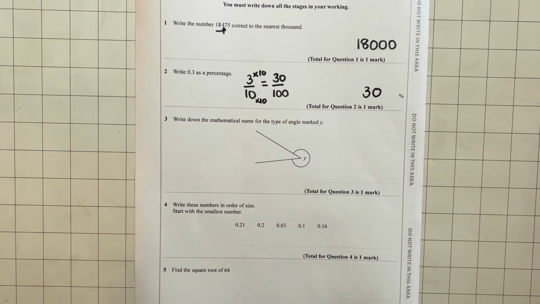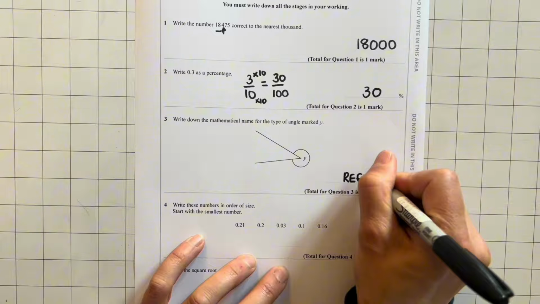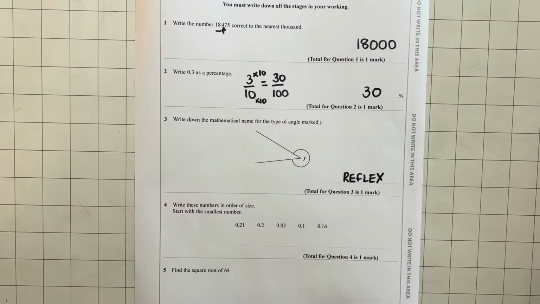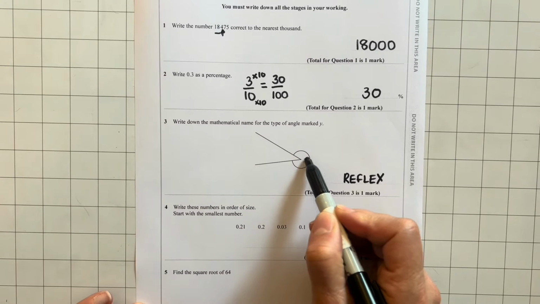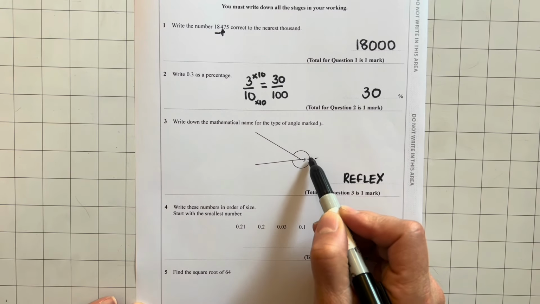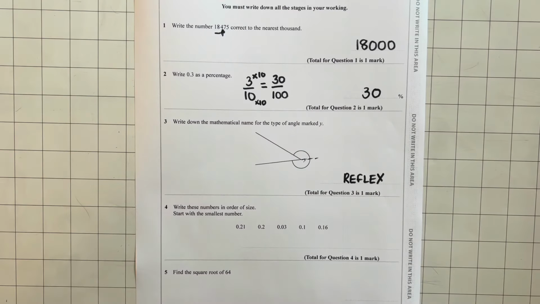Question 3 asks us to write down the mathematical name for the type of angle marked Y. And this is a reflex angle. This is because it is more than 180. We can see that if we carried on with this straight line, the angle goes through that 180 and goes further round.